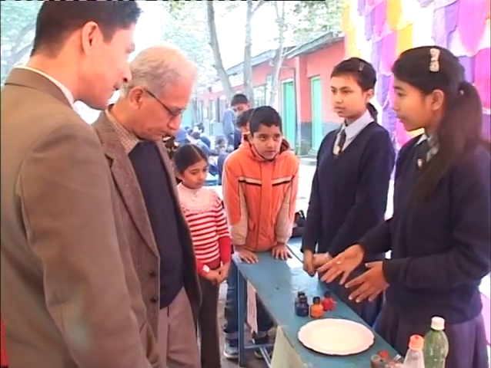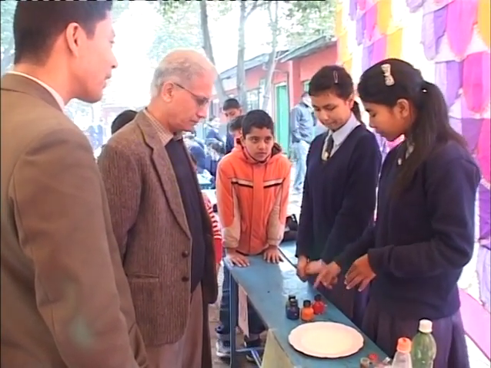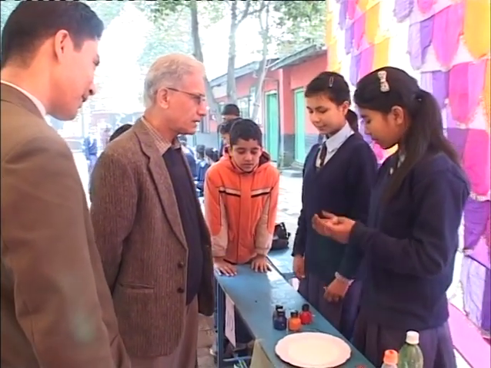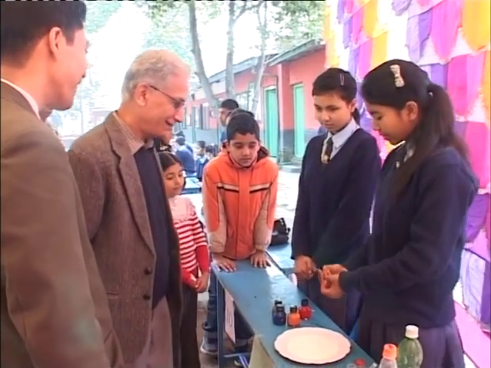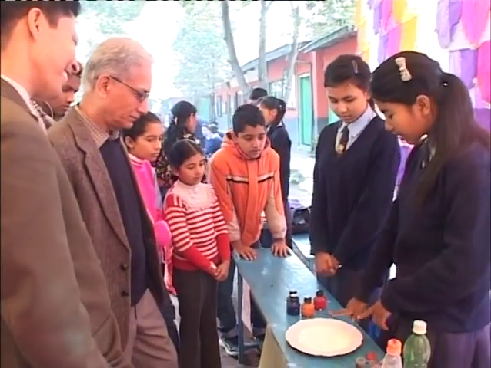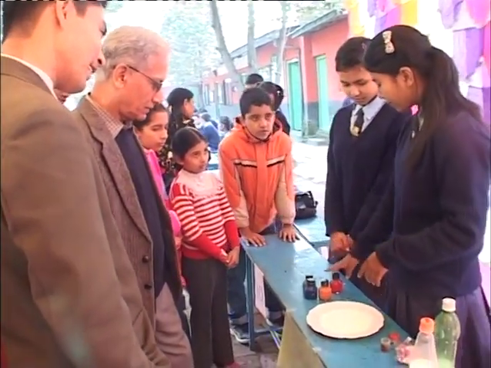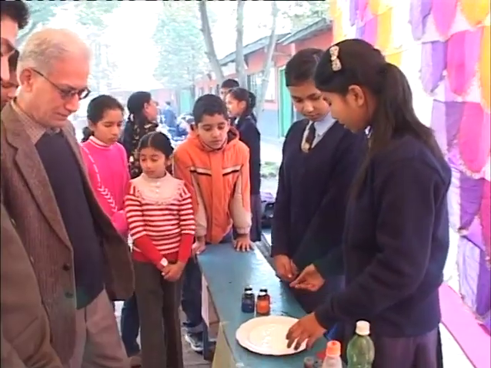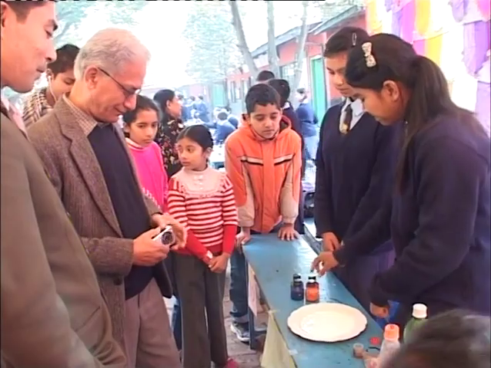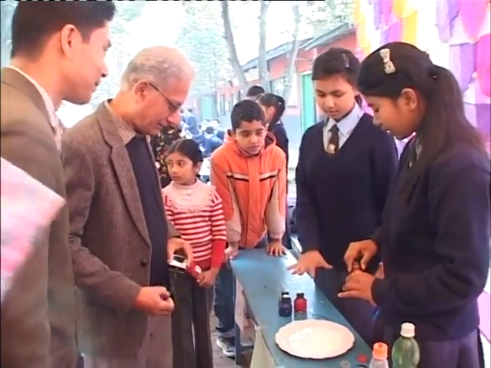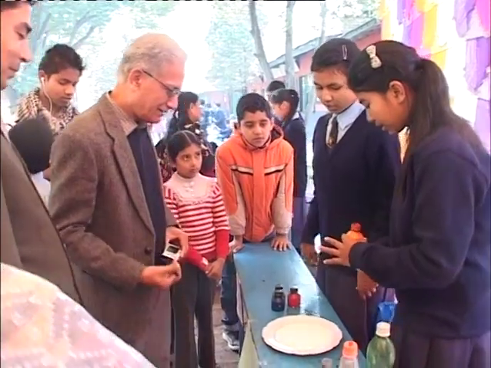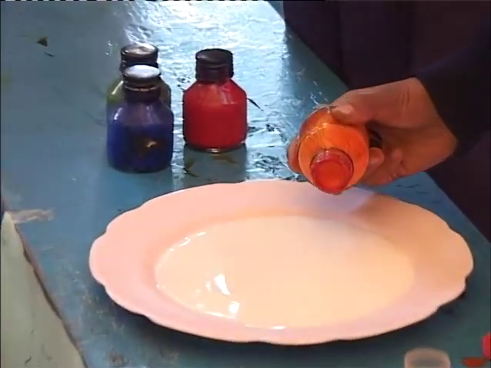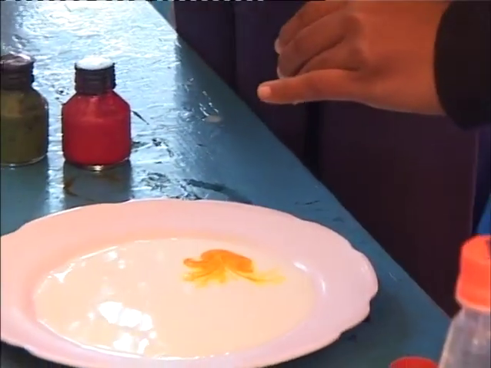Many unusual things happen while we mix milk, food color, and soap together. We need this milk, this food color, this soap, and a cotton swab. First, we pour some milk in the plate to completely cover the bottom of the plate. Then we add drops of 4 colors.